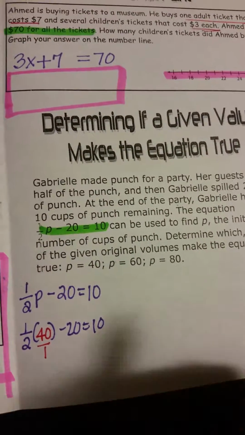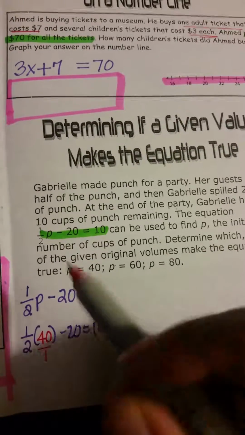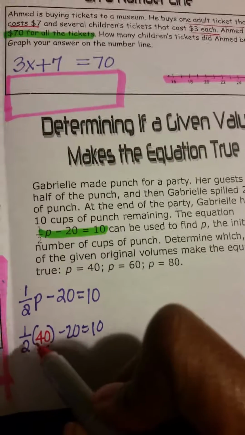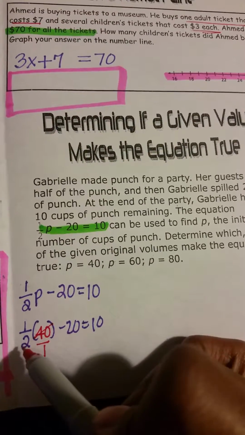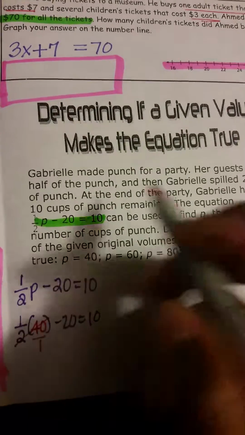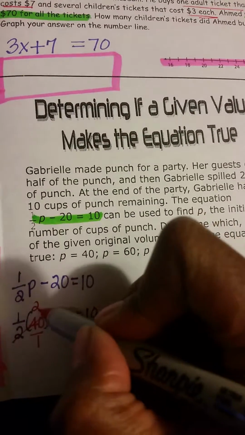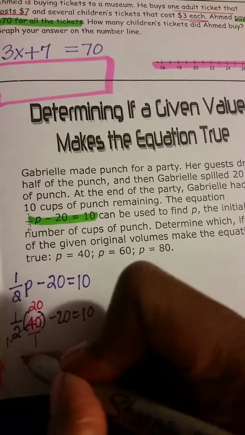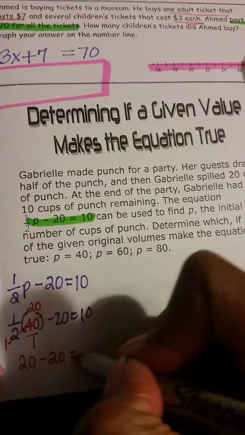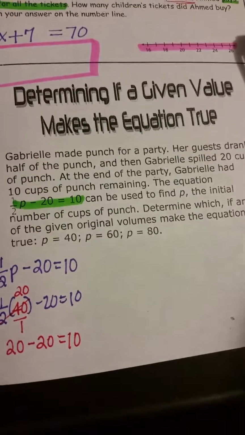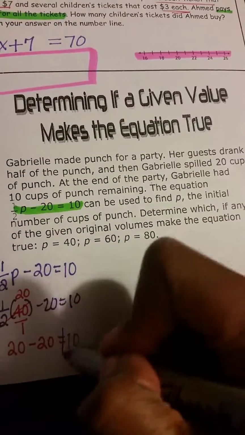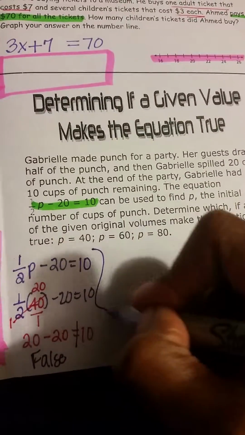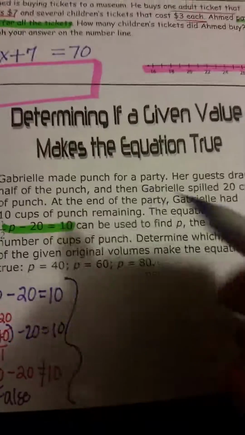So now I can simplify here. I can cross product and simplify. 40 will go into 2, so 40 divided by 2 would give me 20, and 2 divided by 2 would give me 1. So now I have 1 times 20, which is 20, minus 20 equals 10. Is 20 minus 20 equal to 10? No. So this equation is false.